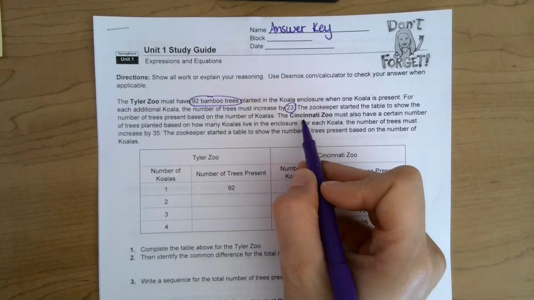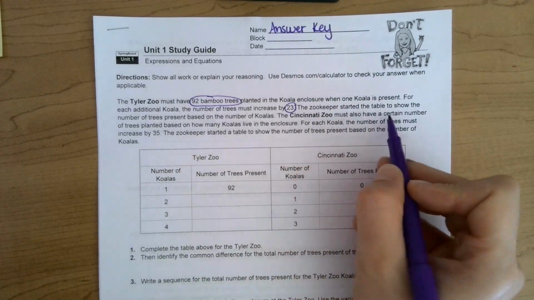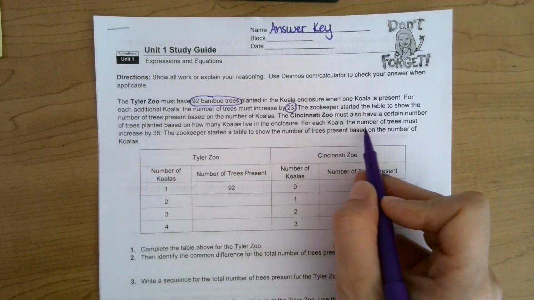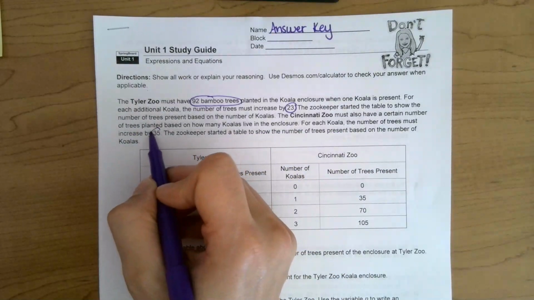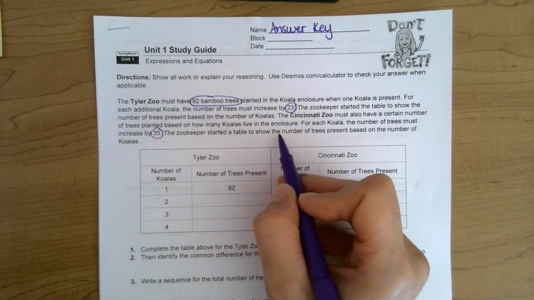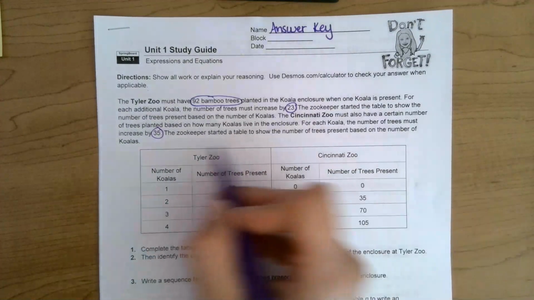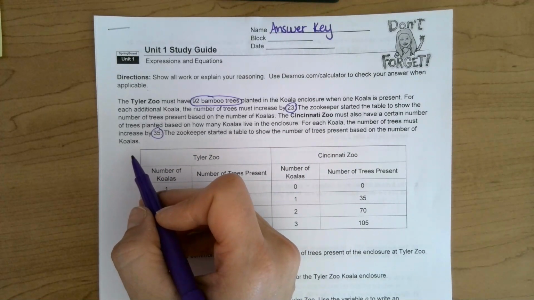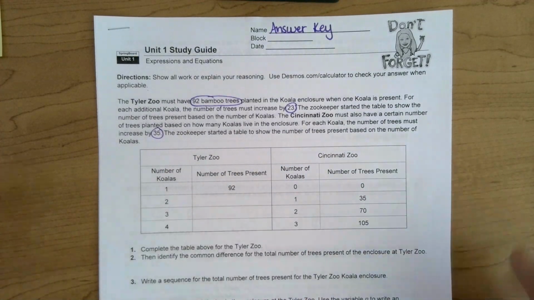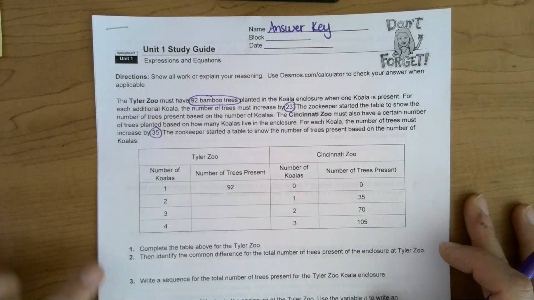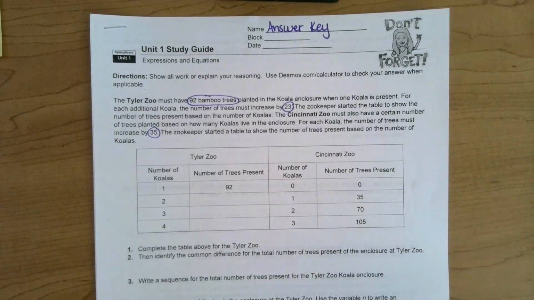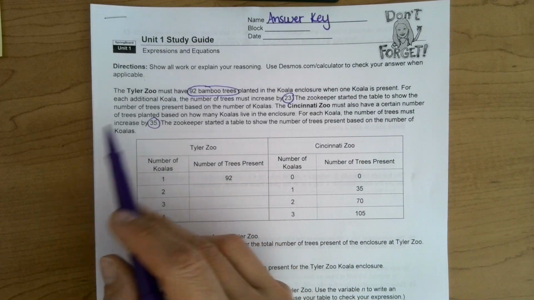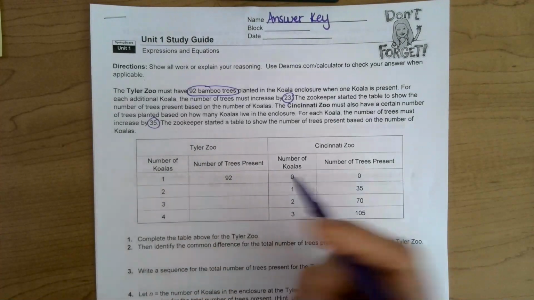The Cincinnati Zoo must also have a certain number of trees planted based on how many koalas live in the enclosure. For each koala, the number of trees must increase by 35. The zookeeper started a table to show the number of trees present based on the number of koalas. All right, so we circled the key numbers and units. U is underline the question or what's being asked, which those are not in this first paragraph. The questions are below. All right, then B is for box math action words. So things that help us to fill in this table right now.